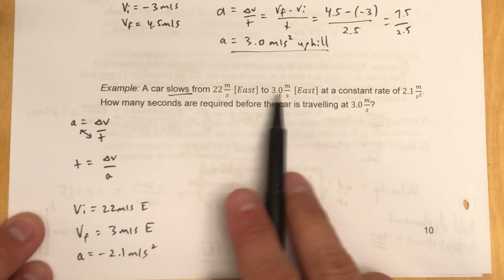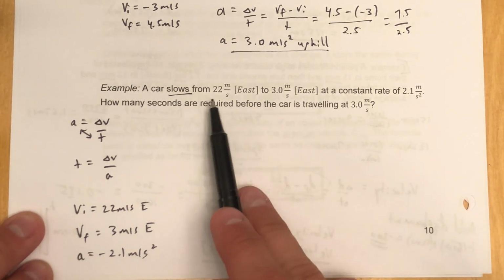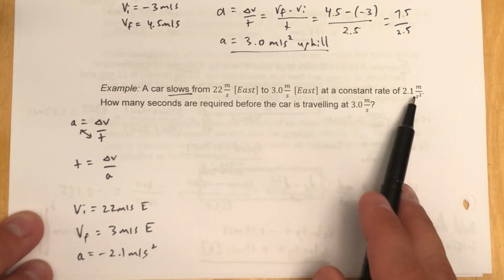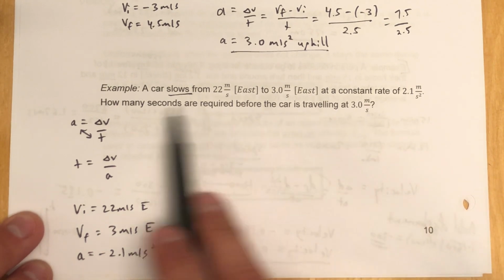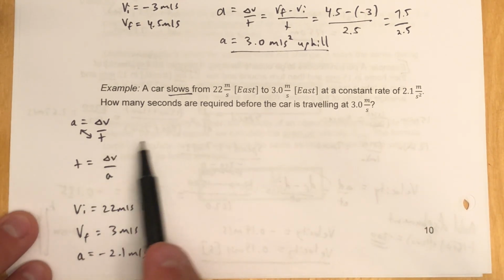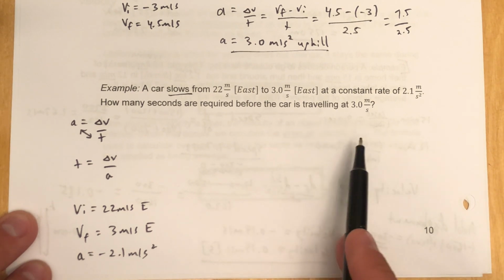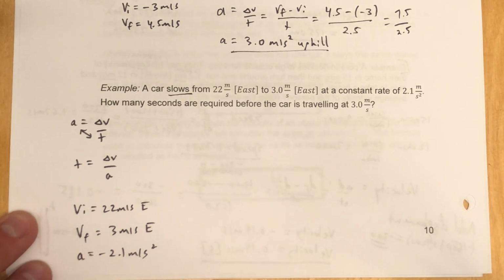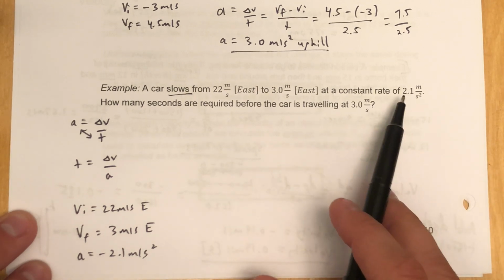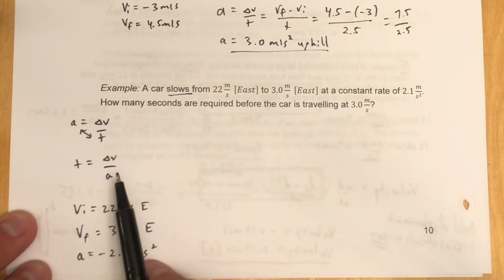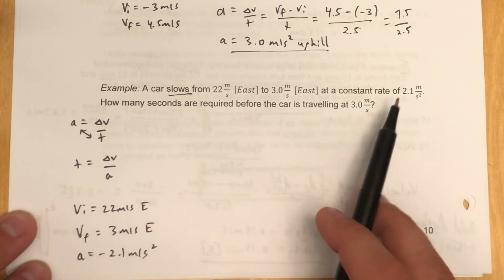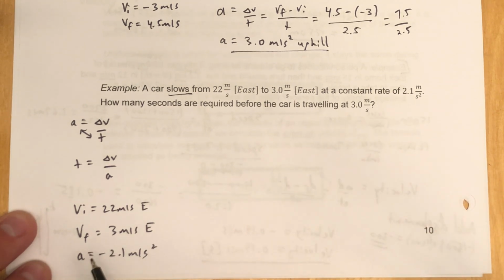It's opposing this velocity. The only way in which you're going to be able to decrease your velocity with an acceleration is to go the opposite way. Imagine your object is traveling at 22 meters per second, but it's slowing down. The only way it's slowing down is if it's actually accelerating in the opposite direction. The way to denote that is with a negative. So it's accelerating to the left, or accelerating west, and that's represented with this negative in front of the 2.1.